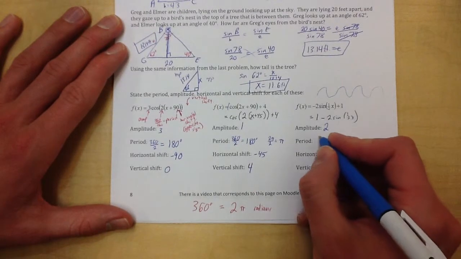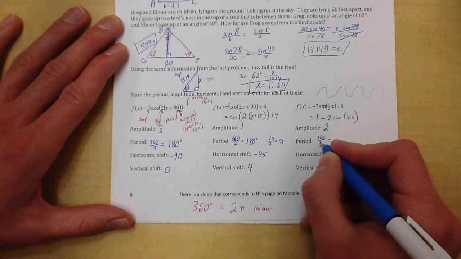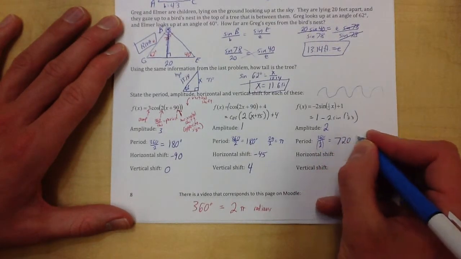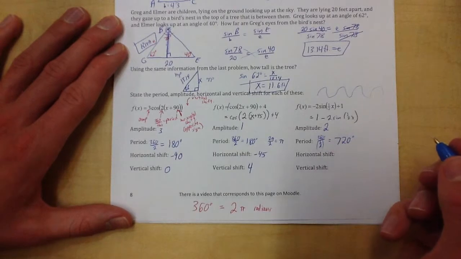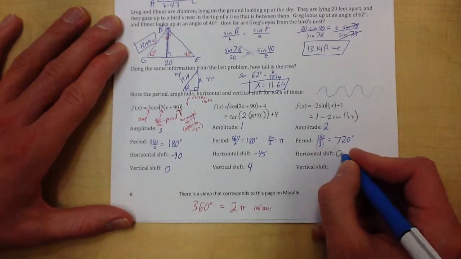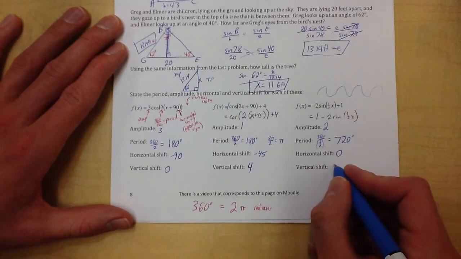The period is 360 divided by a half. Be careful, if you put it in your calculator, put it in parentheses. That is 720 degrees. Horizontal shift, there is none. There is nothing else over here, so that is 0. And the vertical shift is 1.